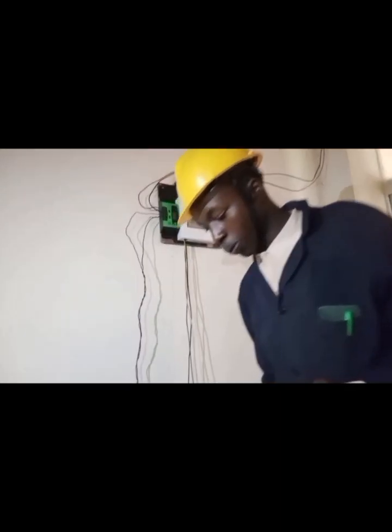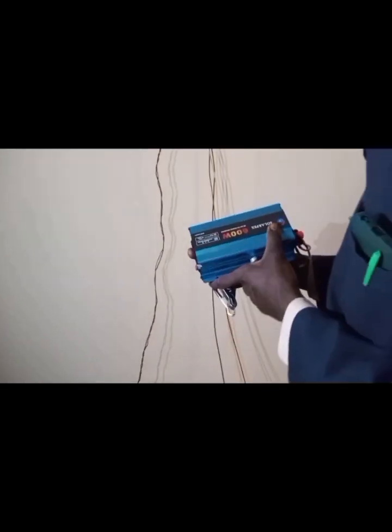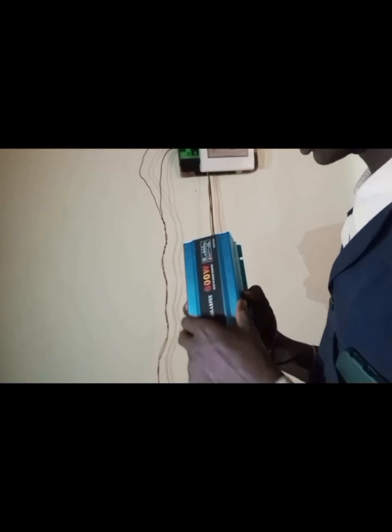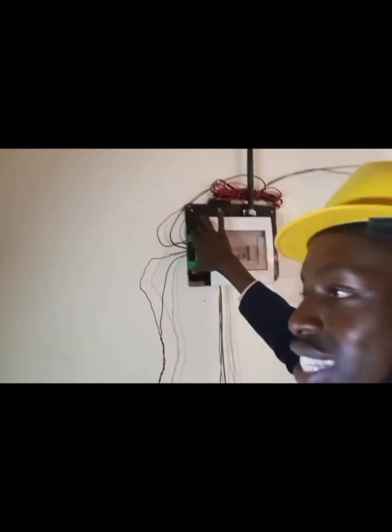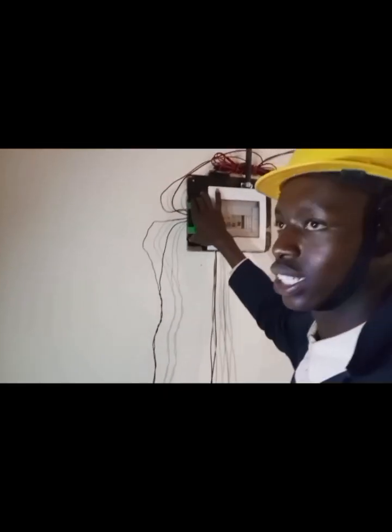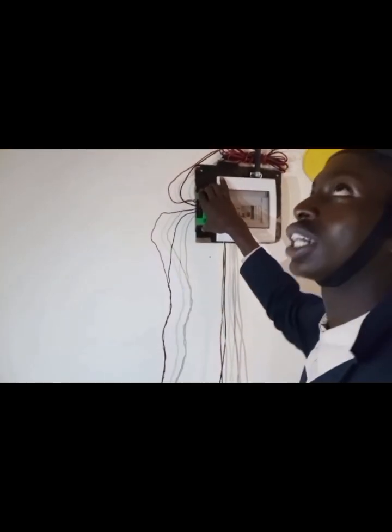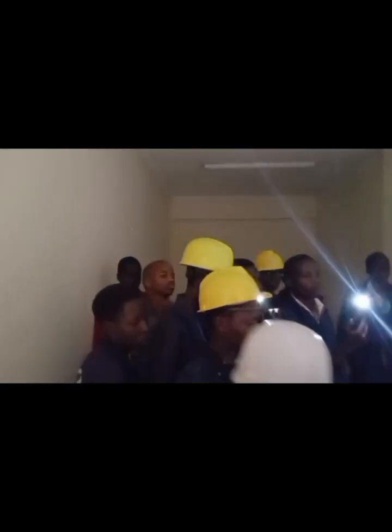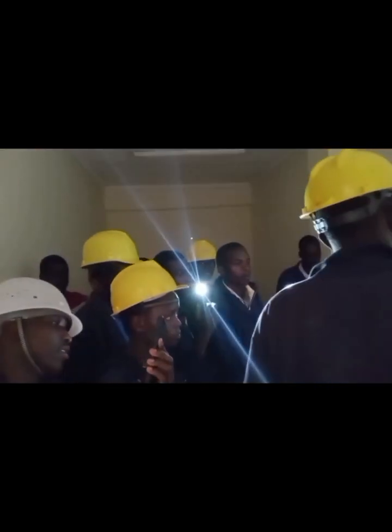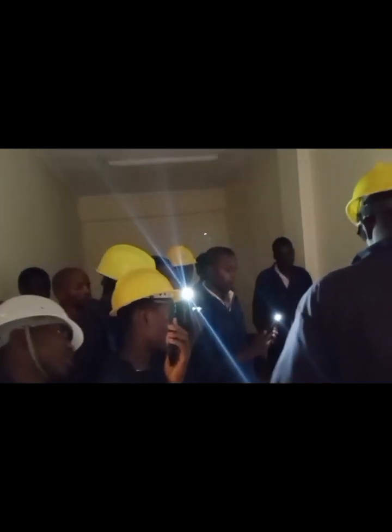Now I'm going to connect my solar inverter in order to change to AC current. As you all know, the solar PV system is rated in direct current, but the installation that I've done in this room is AC, alternating current. So I will use my inverter here to convert the DC current to AC current.